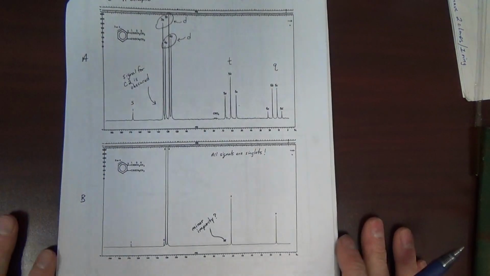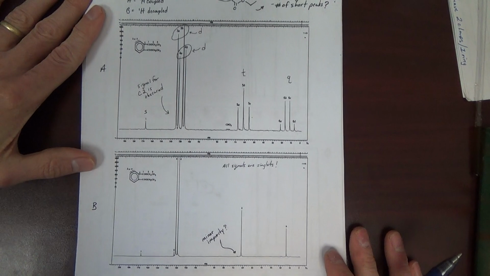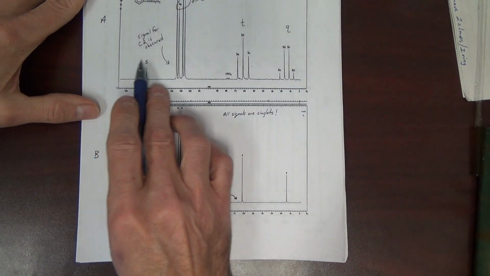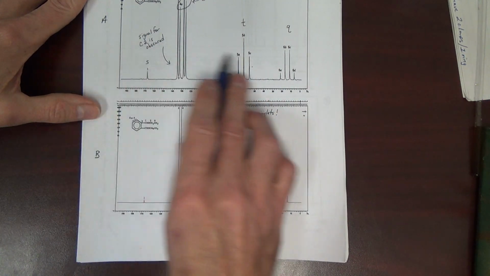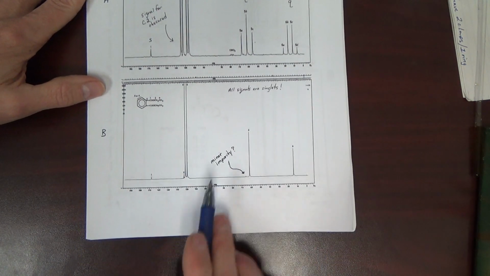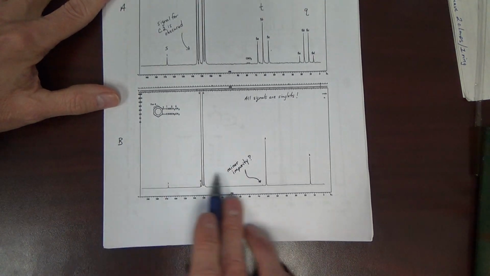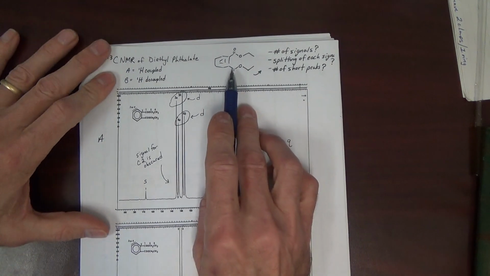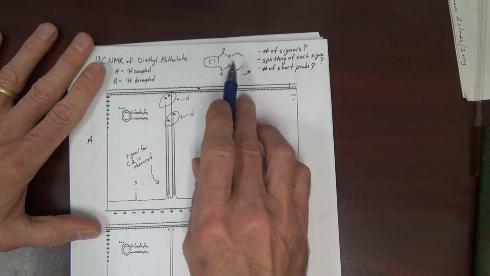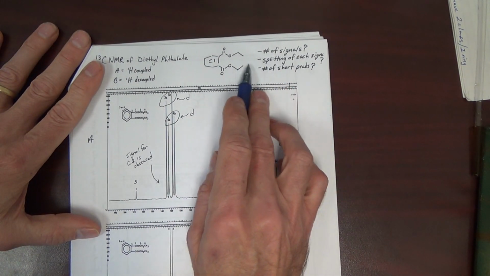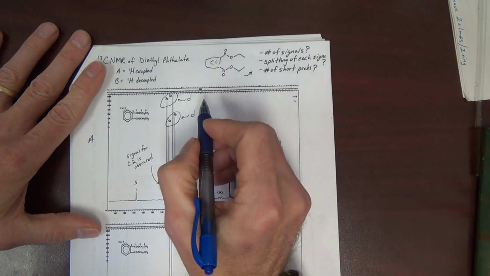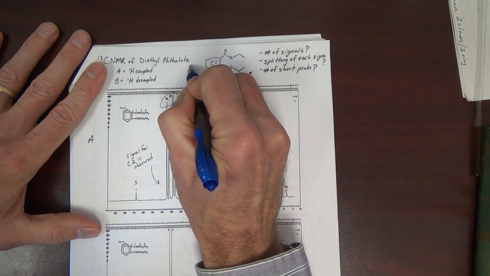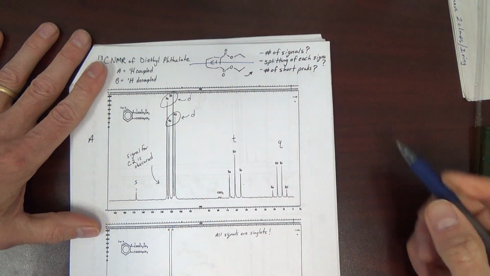Let's also look at this. This shows a difference between a carbon NMR in which we have coupling to protons, and then B down here is a proton decoupled carbon NMR. Here's the structure. Importantly, we need to know how many signals we expect here, proton and carbon. But importantly, we have to understand that this has symmetry right through here.